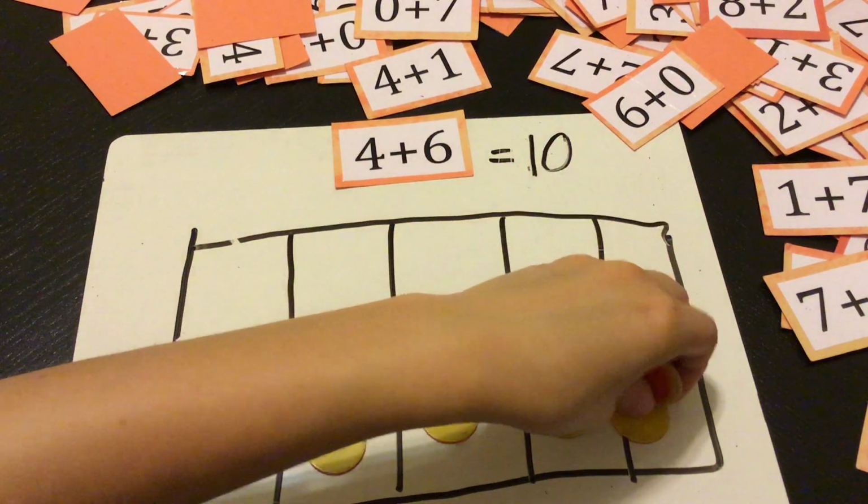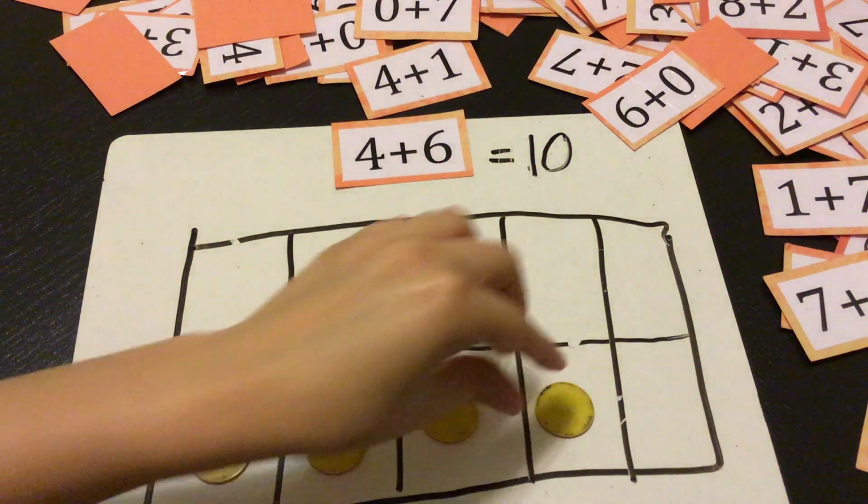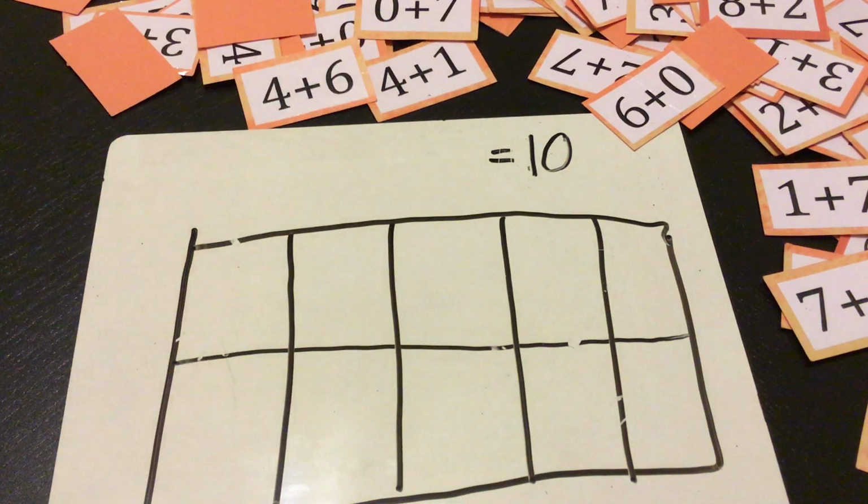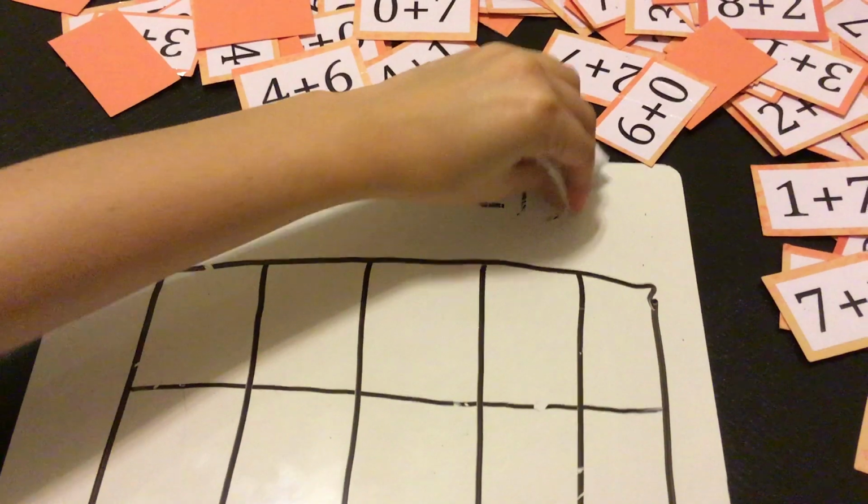Erase. Take your objects out. Draw a new one if you have to. All right, let's see what our next one is.